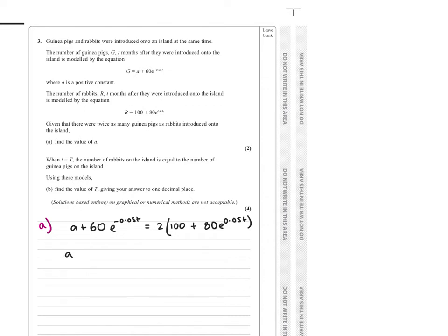A equals 200 plus 160e to the 0.05t minus 60e to the minus 0.05t. So, what can we establish from this?